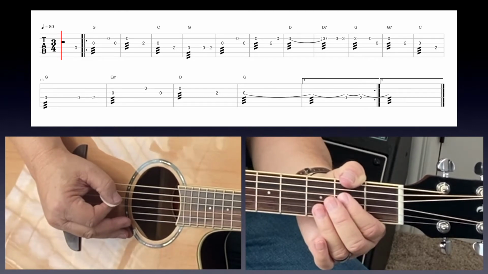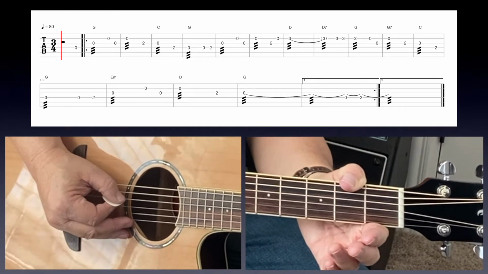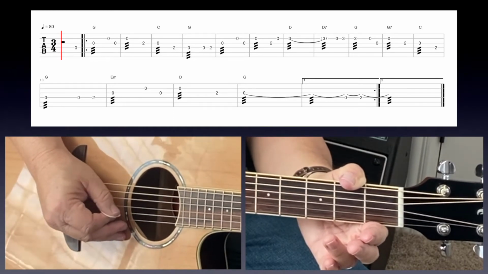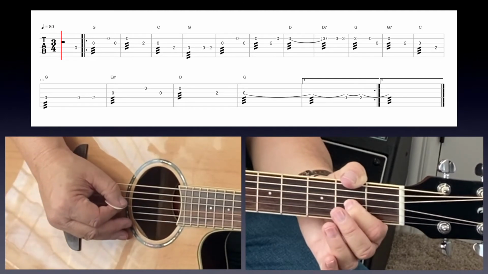Okay, so let's go back and look at that again. It's open strings. So strings 4, 3, 2, 3, 2, and then you mash down on the 2nd fret.